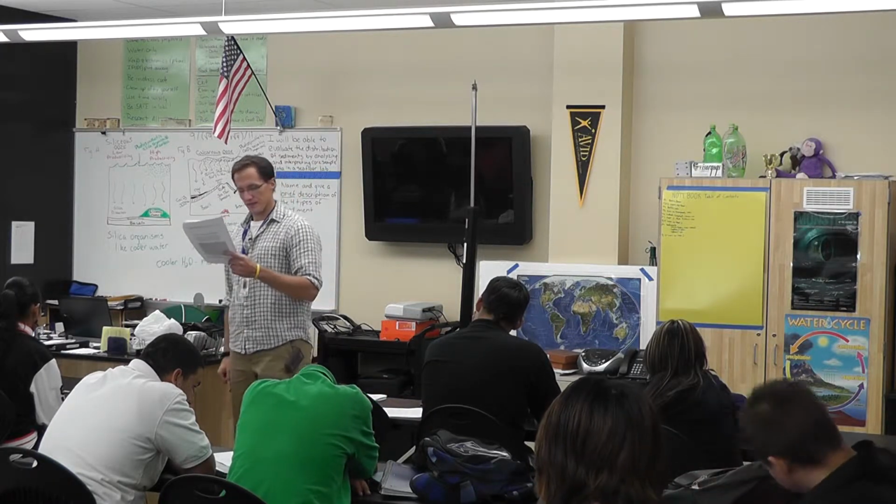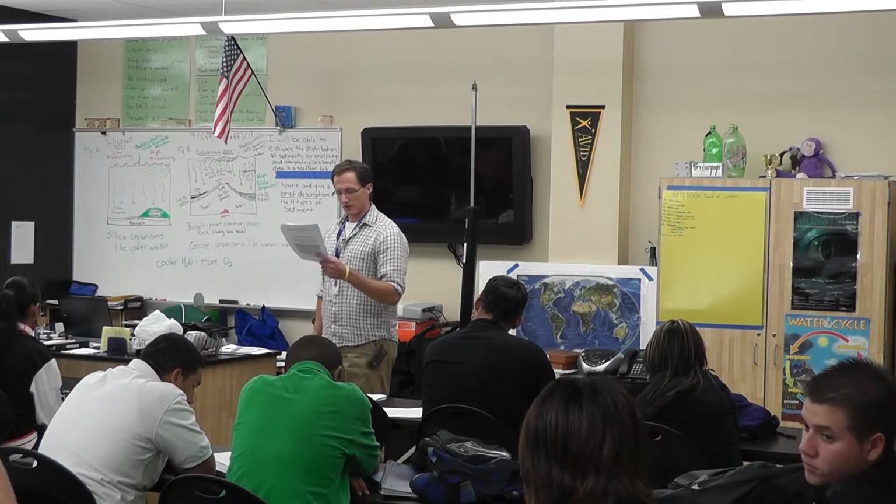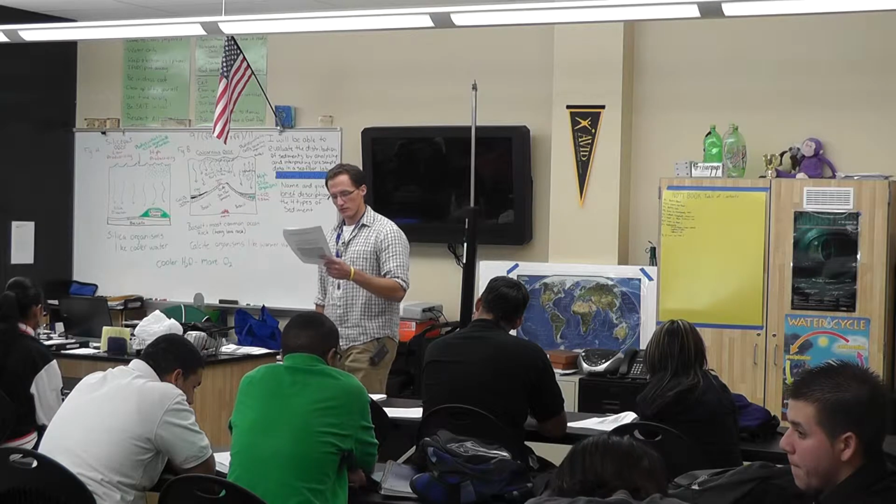You're going to plot them all except for the ones that have a dashed line, because obviously they don't have any calcium carbonate in them. In the graph below, label each point with a sample number and note whether it came from Ocean A or Ocean B. So someone tell me, sample 1, is there any calcium carbonate? No. So do we need to plot it? No. All right, let's go down to number 2.